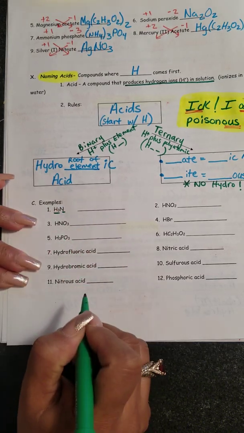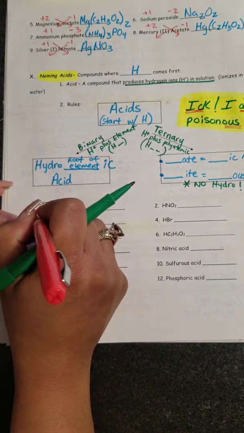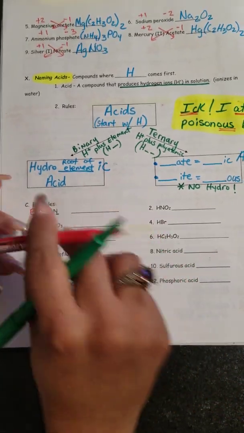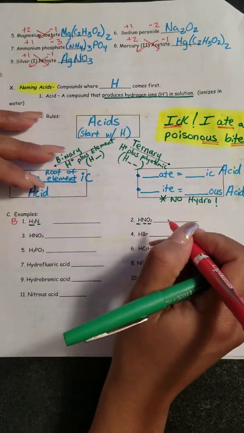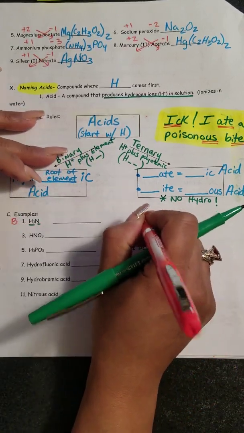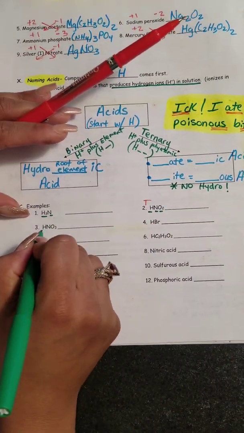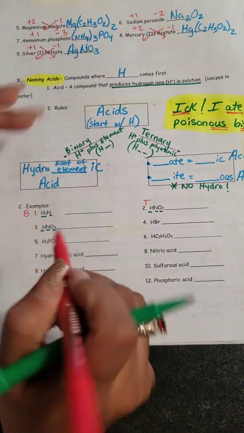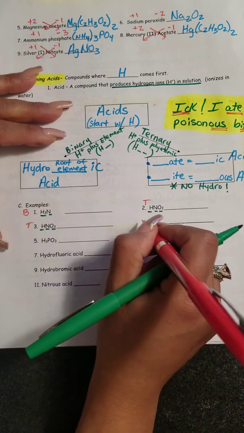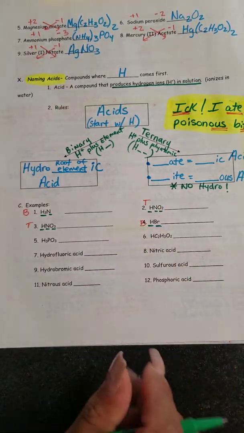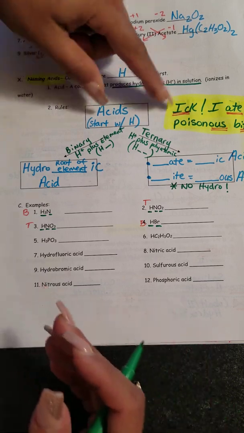H3N. Okay, so in that case, this is going to be a binary. Look at this one, HNO. What is this one? Ternary. Okay, maybe that would help us out a little bit. HNO3. Ternary. HBr. Binary. Okay, so maybe that will help you if you need to do that for a while, so that way you know which one you're talking about.